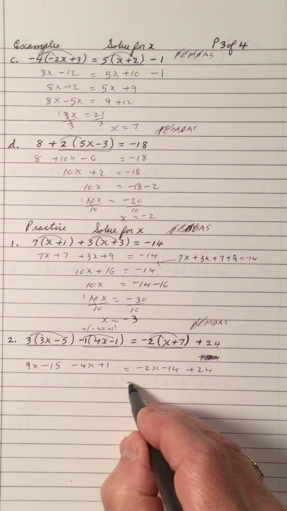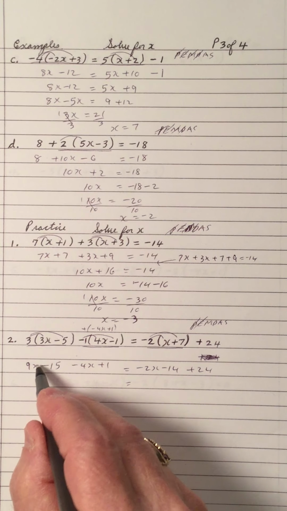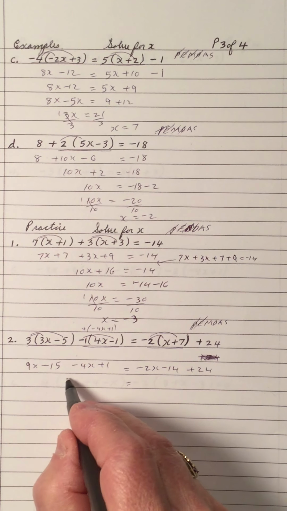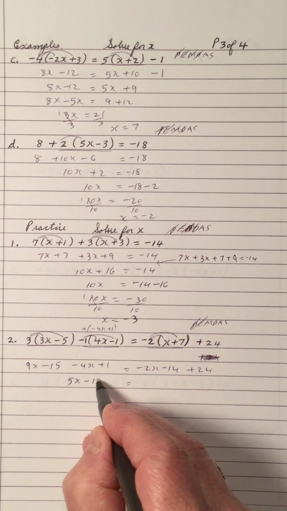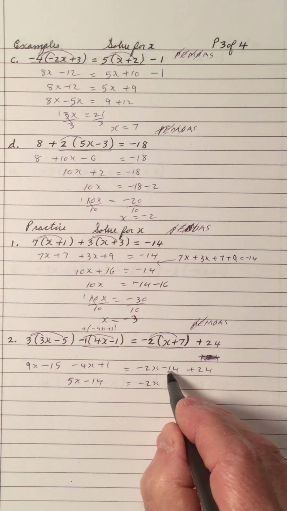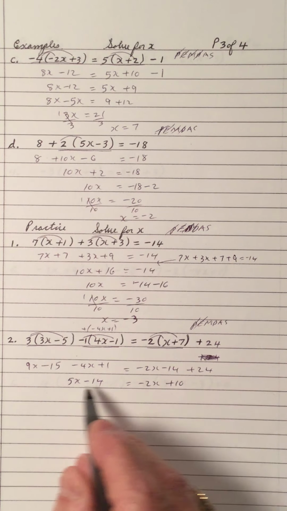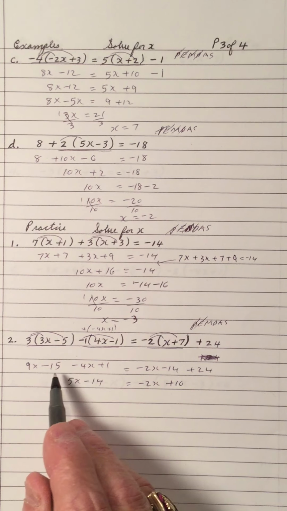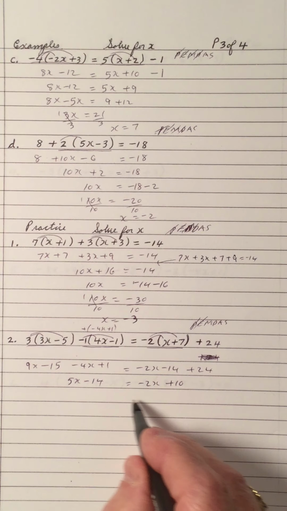Now group and simplify each side before you start to transpose. Again, the x's are easy to do here. You can see that that's going to be a 5x, and you see that that's going to be negative 14. Right here, I got a negative 2x, and negative 14, 24 is a plus 10. So, again, if you want to group them together and add them up after, do an extra step, go ahead.